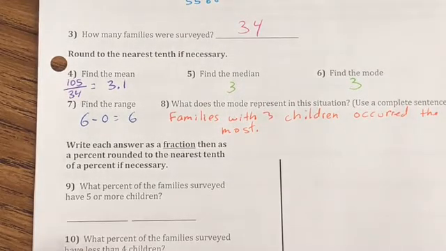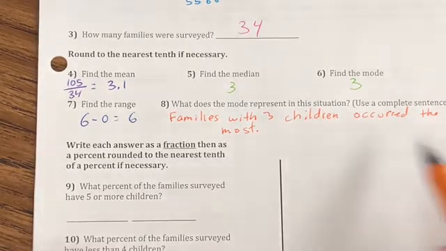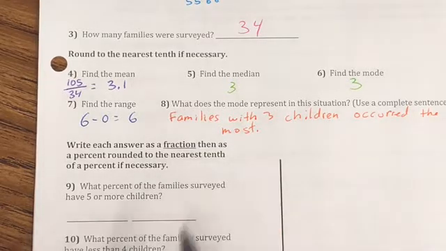Okay, now we're going to make a bar chart out of this, or actually we're going to be making a histogram. But we want to answer these questions first. Let's go to number 9. Write each answer as a fraction, then as a percent, round to the nearest tenth of a percent if necessary.